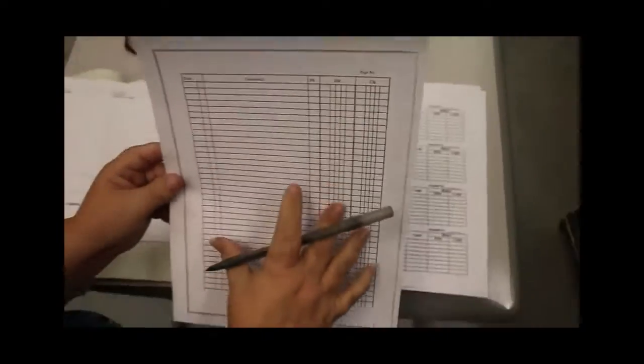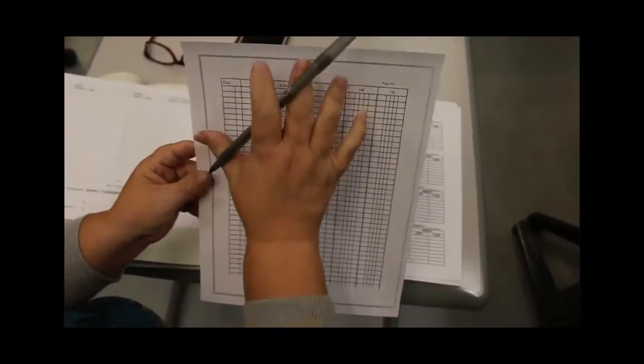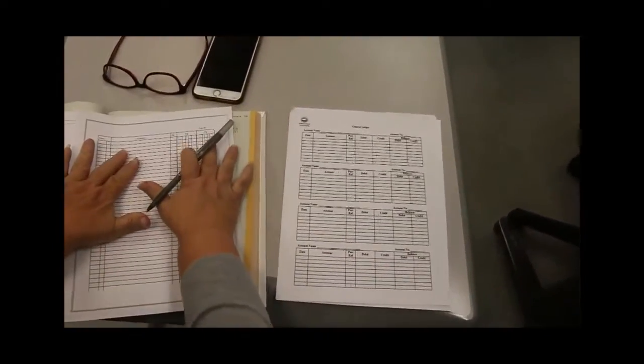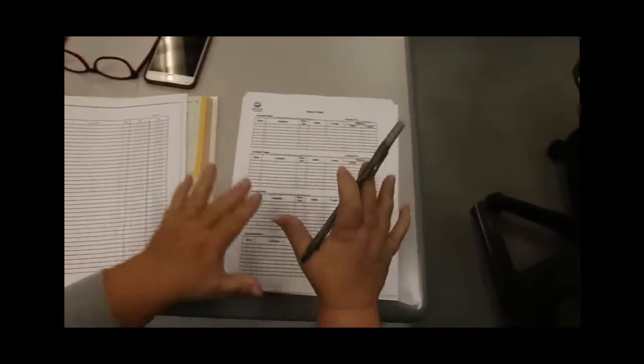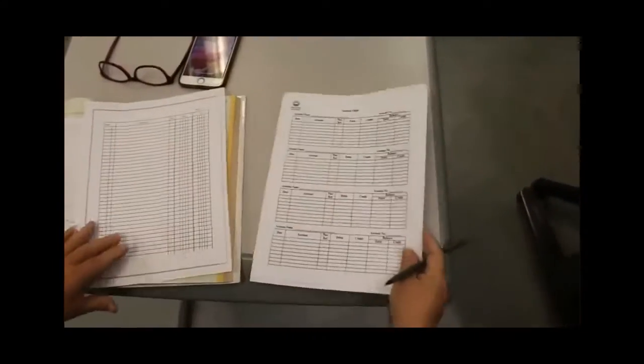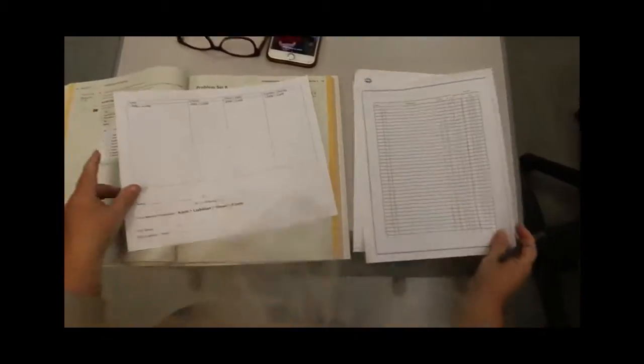The journal is where we just start listing all the transactions, and we put most of our information here on the journal. And then after we journal, we post, and that's what's called posting. You take from the journal and you post it to the individual ledger accounts. And that's what we're going to do today.